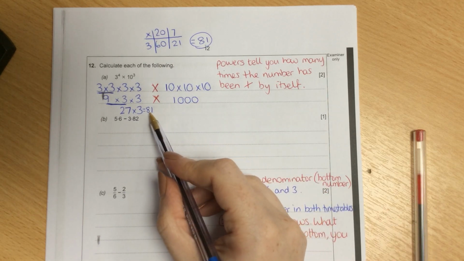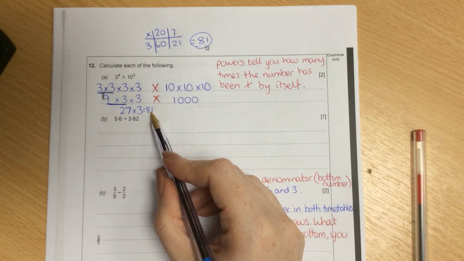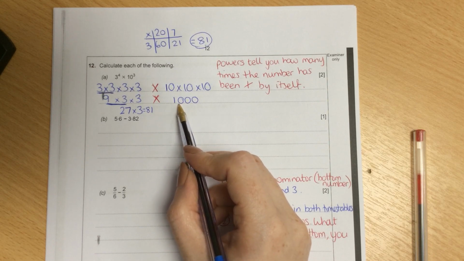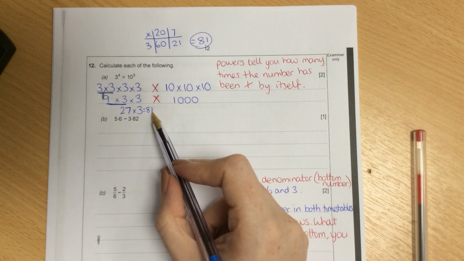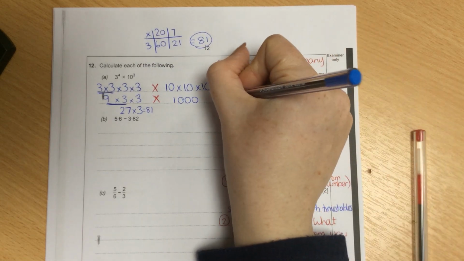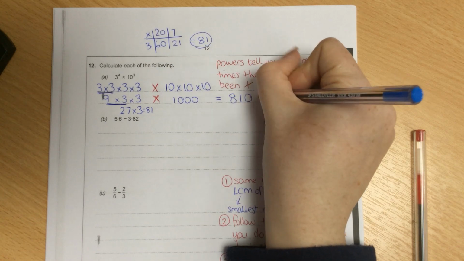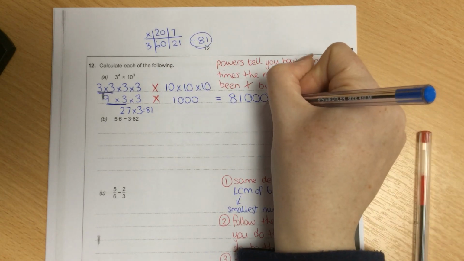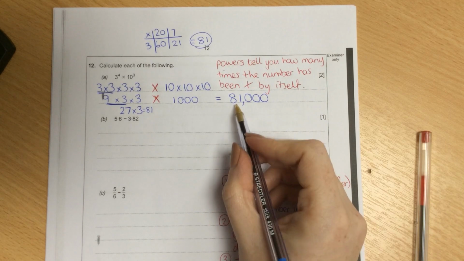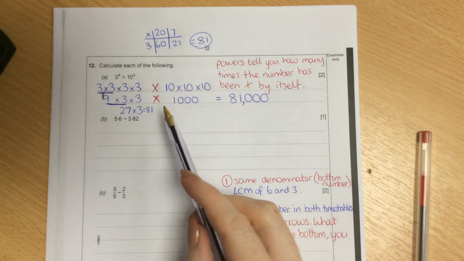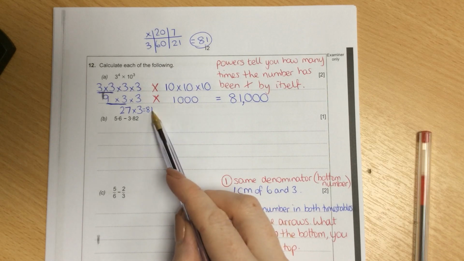So therefore, my question now is 81 times 1,000. Well, how do I times a number by 1,000? I just add 3 zeros because it's a whole number. So 81 times 1,000 is going to be 81 and add 3 zeros. Count back 3, put a comma. So that is 81,000.